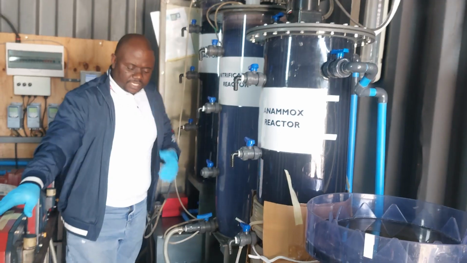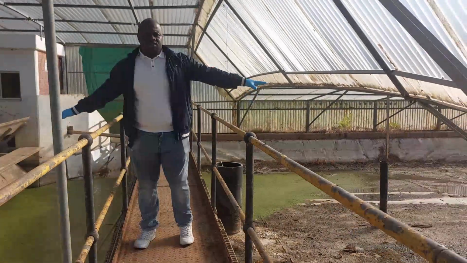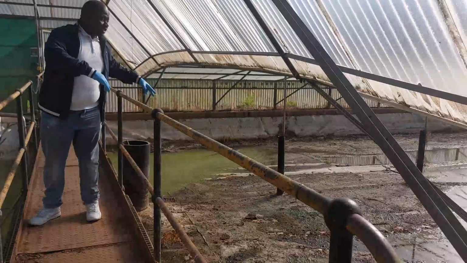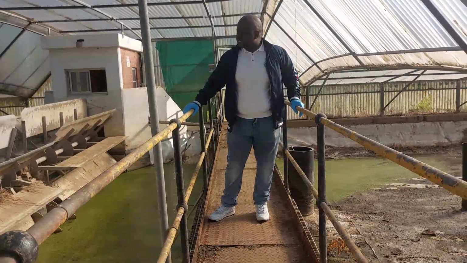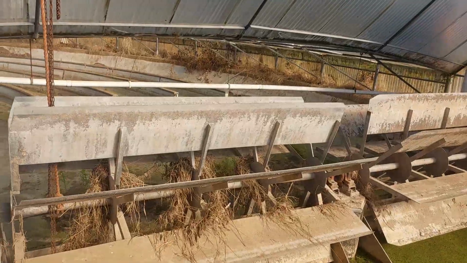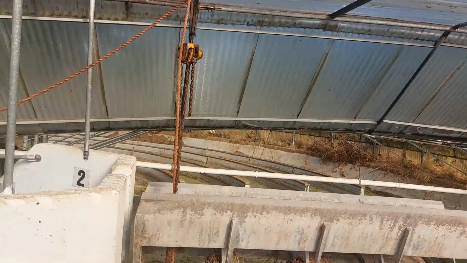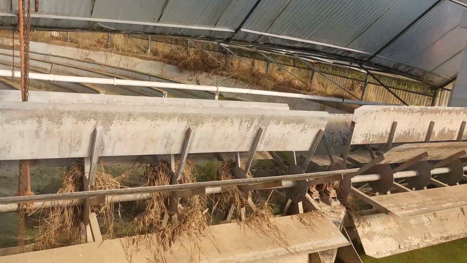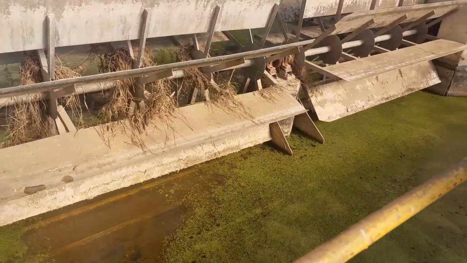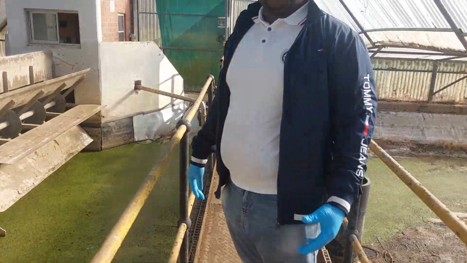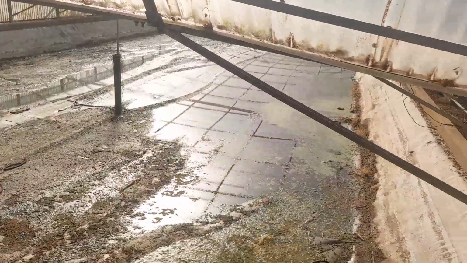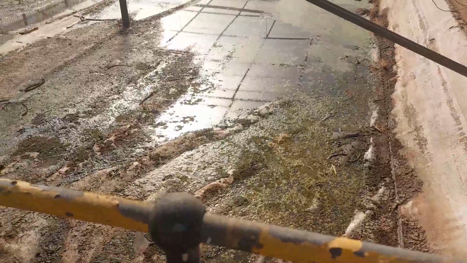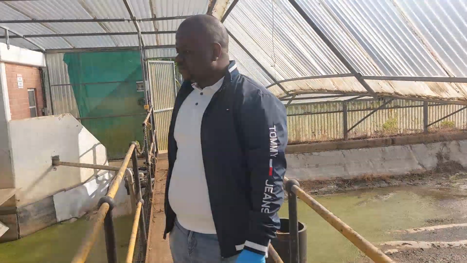So basically, that's it. These are raceway ponds. So like a raceway for horses. The algae will be pumped like this, to increase the surface area of contact with the wastewater. So this is called a raceway pond. It goes like this, just like horses and how they race.